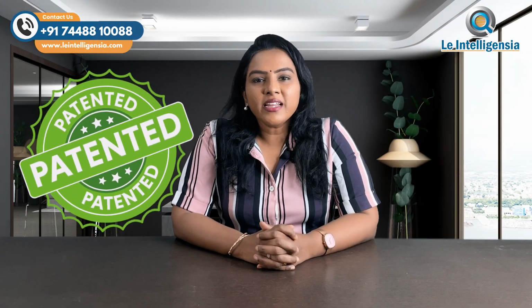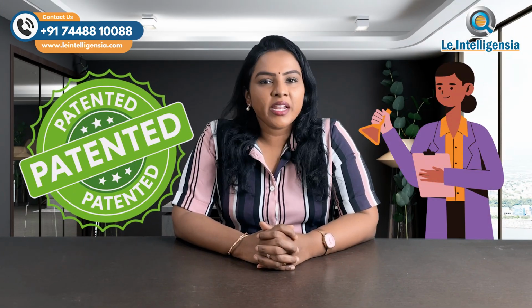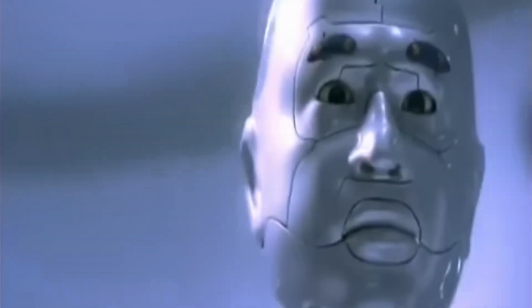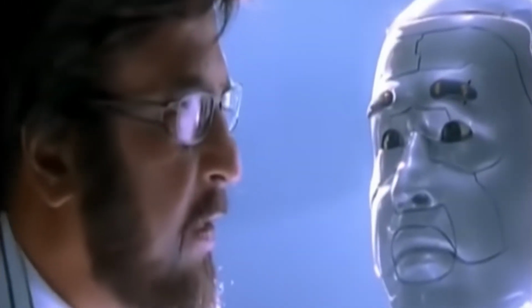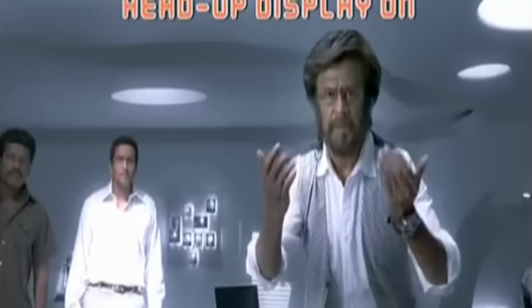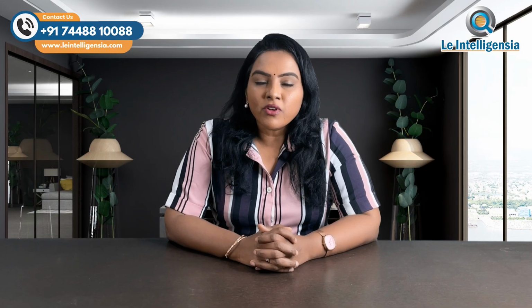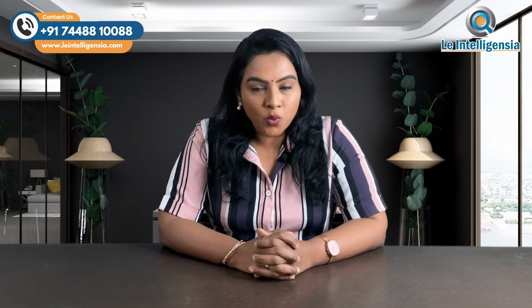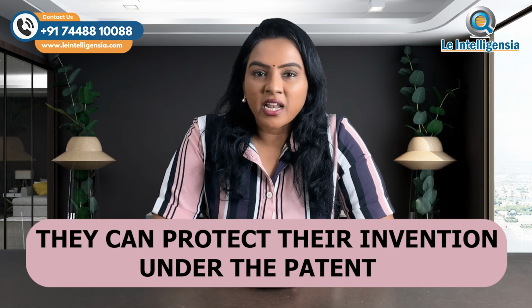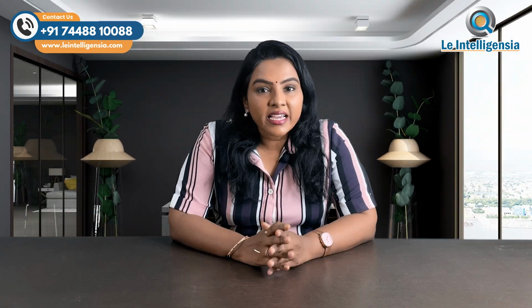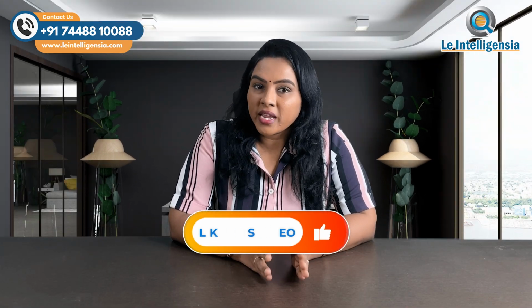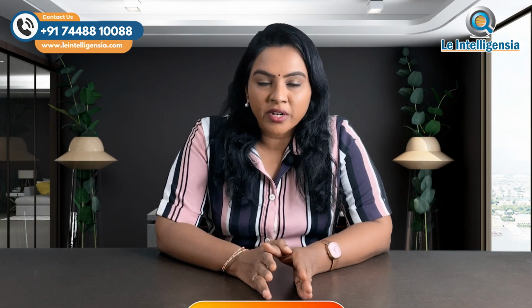Patent. A patent is a legal right granted to an inventor. An inventor is a person who invents something new which solves a problem. When someone invents something new, they can protect their invention under the patent. This legal right, which is entrusted through a patent, not only protects the invention but also prevents other people from making, using, selling, or distributing it.